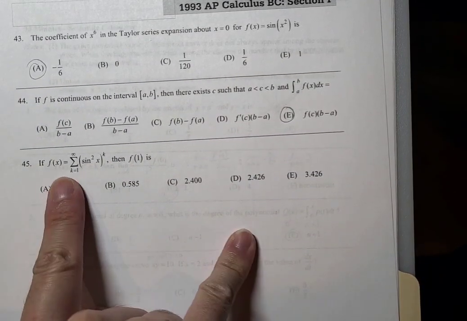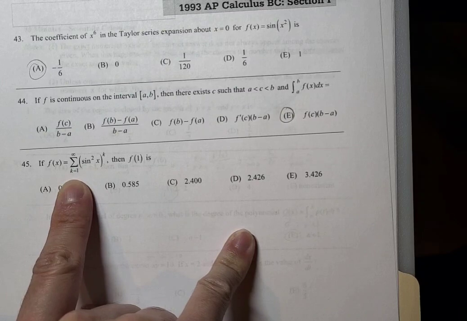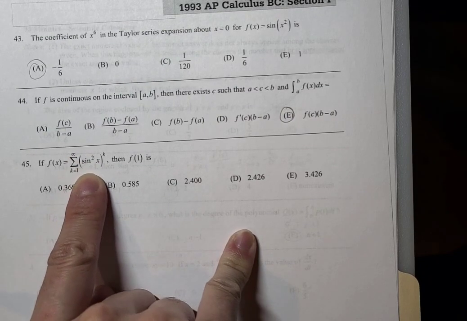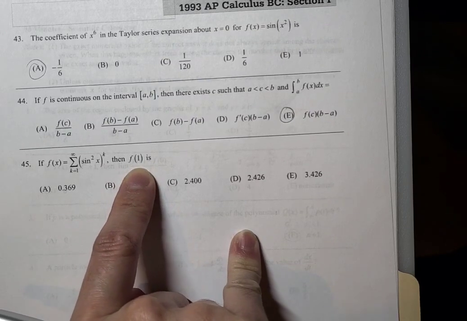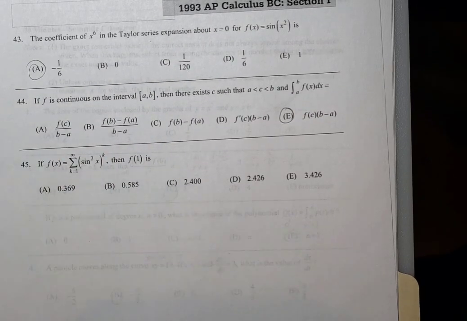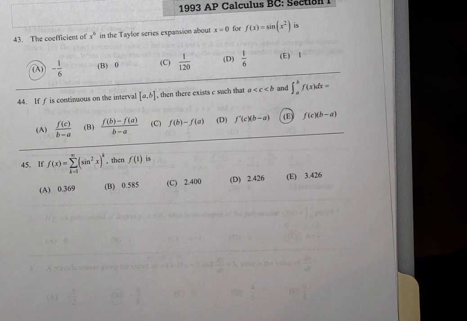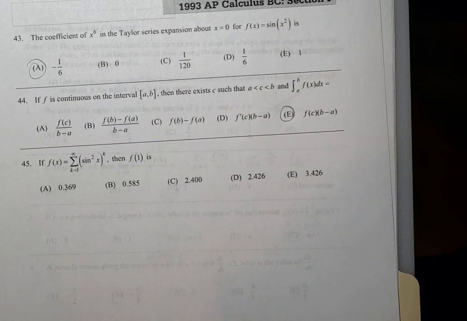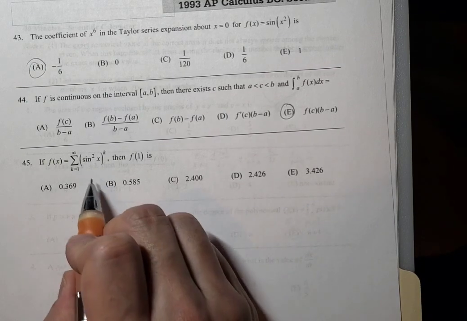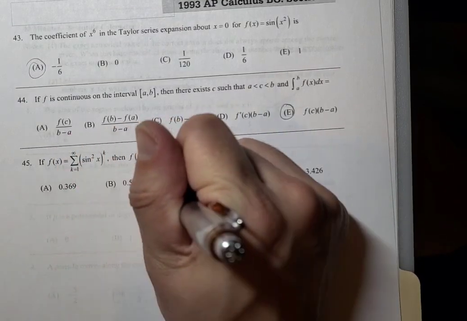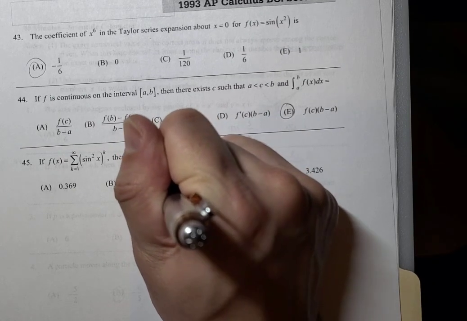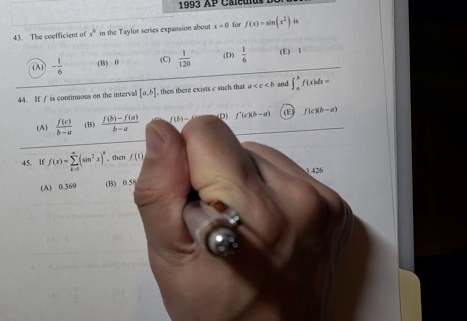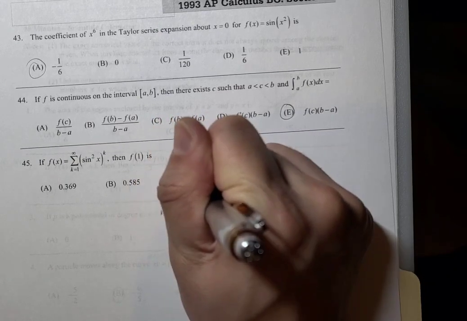All right, last one. If f is the summation as k goes from 1 to infinity, sine squared x to the k, then f of 1 is equal to what? How do we solve this? Well, we need a calculator for this, but you should recognize that it will just be summation k goes from 1 to infinity, sine squared of 1 to the k.